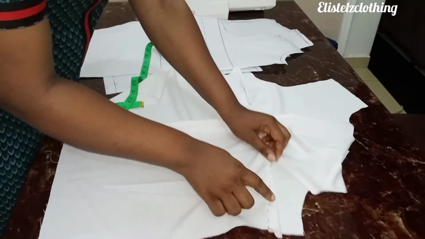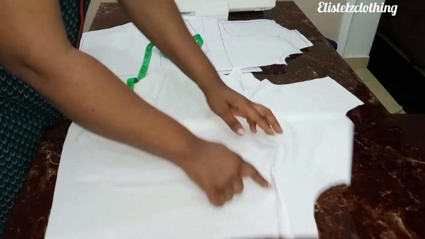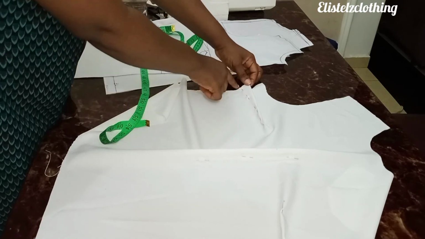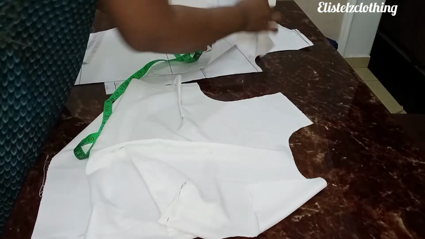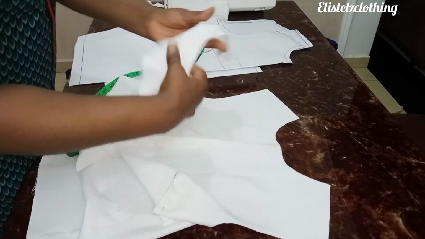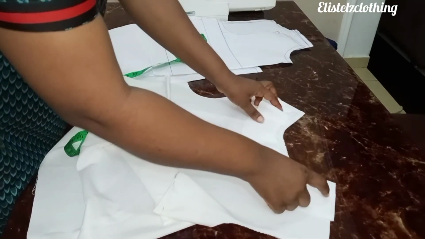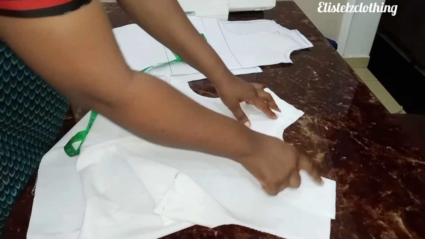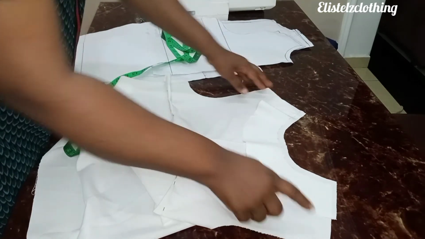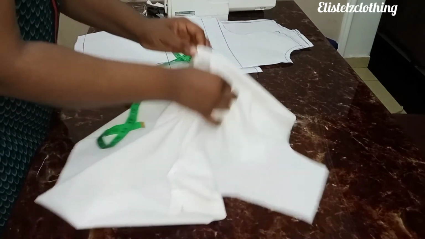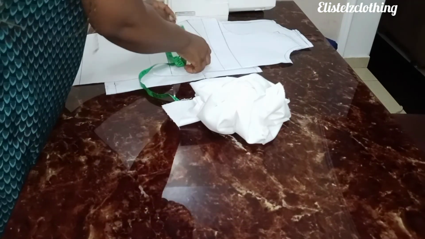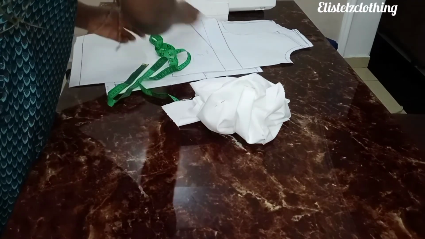Now I'm going to go ahead and sew on these marked lines that I have. I'll sew on this marked line like so. Then I'll also turn the neckline with this facing. Okay, so I'm turning only the neckline, and we're leaving the shoulders. Okay, and that will be it for the front. Now let's look at the back piece.